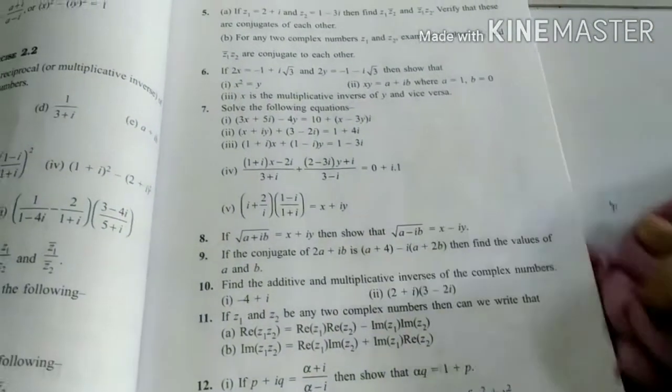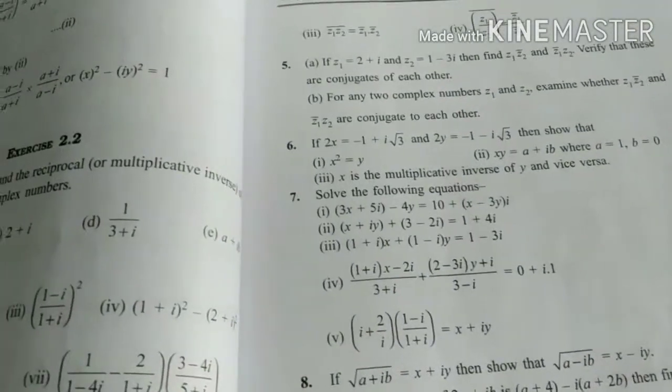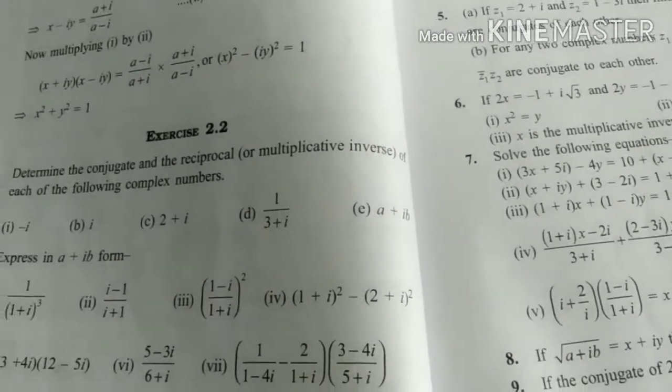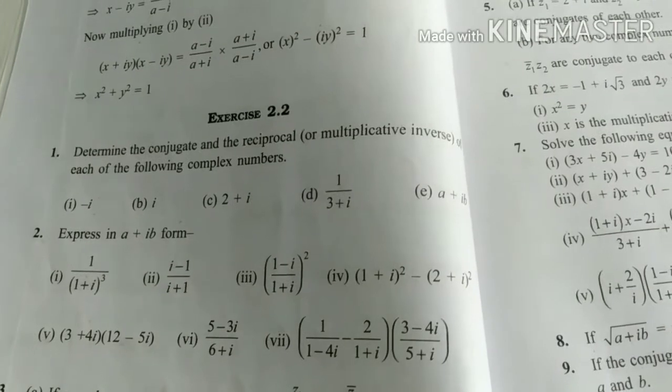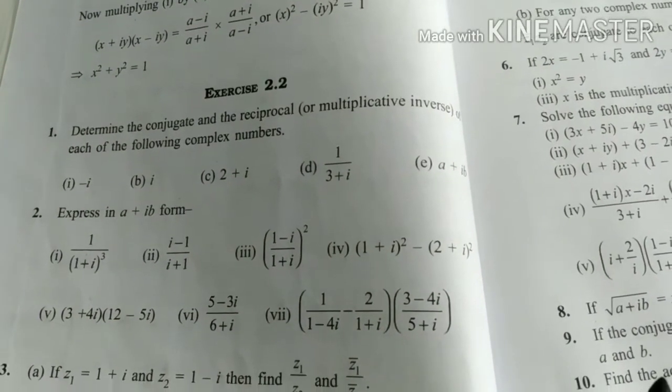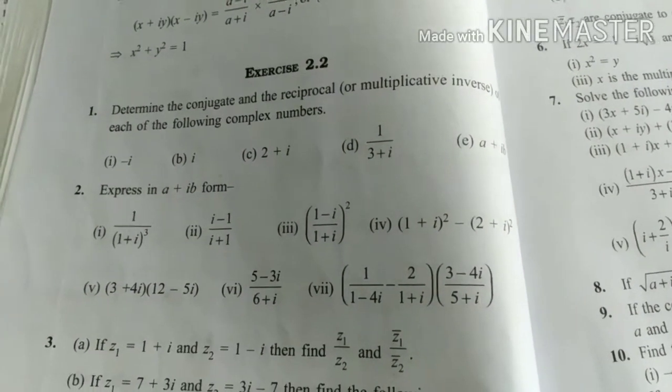Next again. So d and e you try to do by yourself. If you get any problem or doubt, you can write it in the comment section. We will go to type 2.